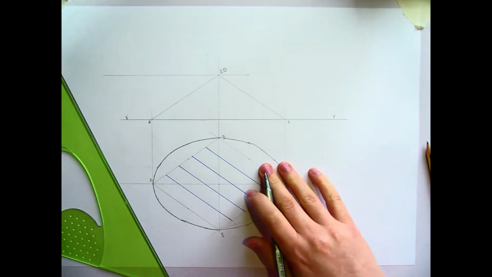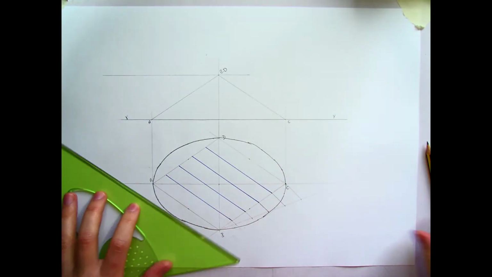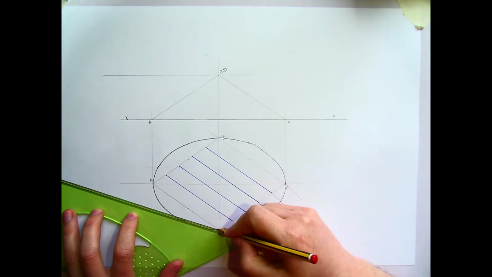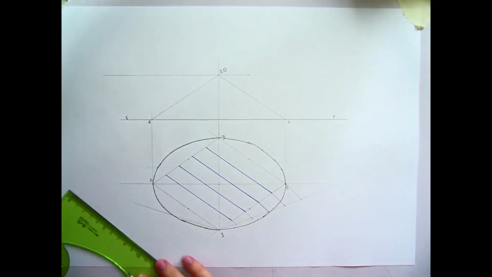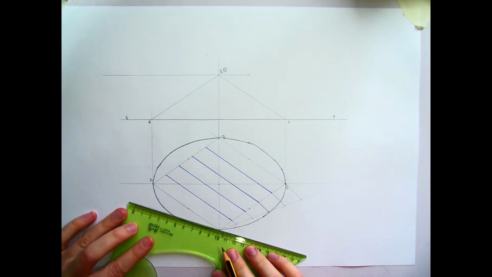So you can copy the distance again if you like, or I'm just going to redo this as it'll be quicker than trying to copy the distance.